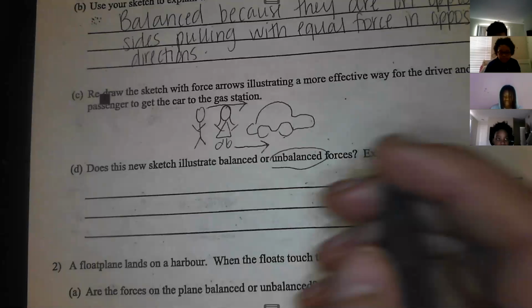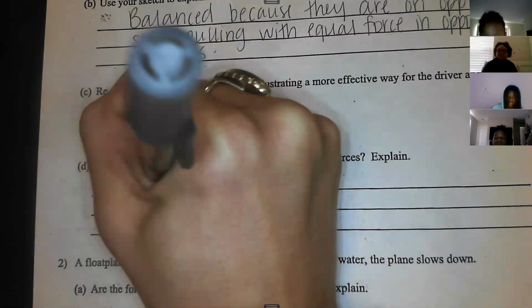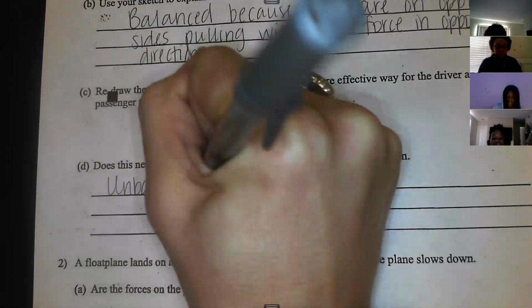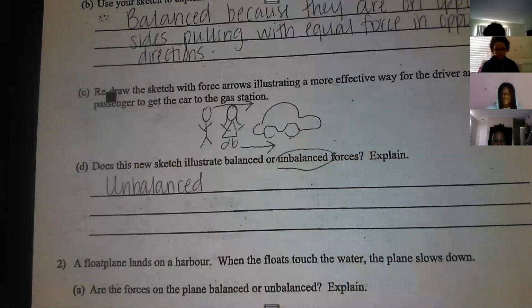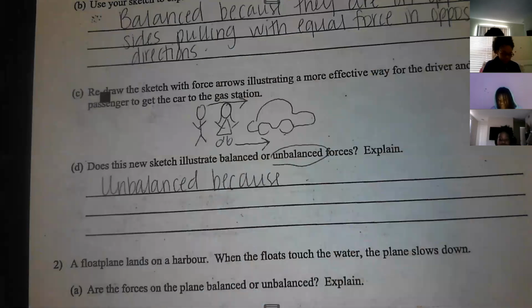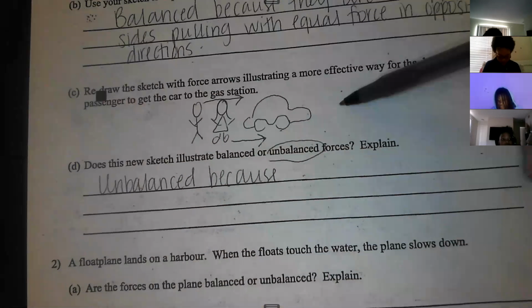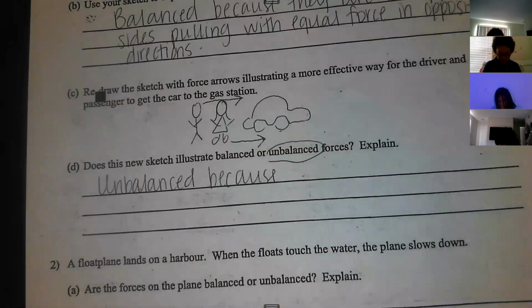All right, so we're going to say unbalanced, and who thinks they can give me a good explanation of why to write? Ethan. Unbalanced because, give it a shot. Unbalanced because there's no people on the other side. What do you say, Brennan?